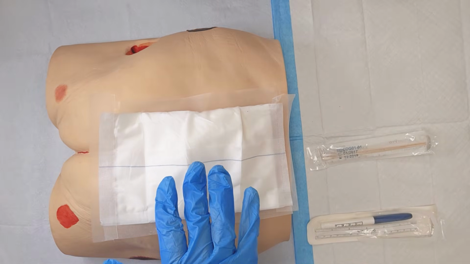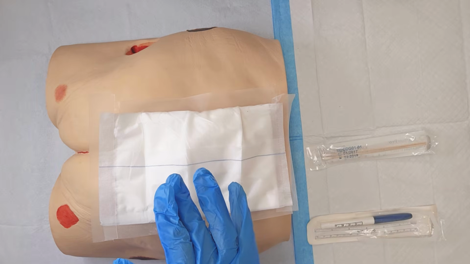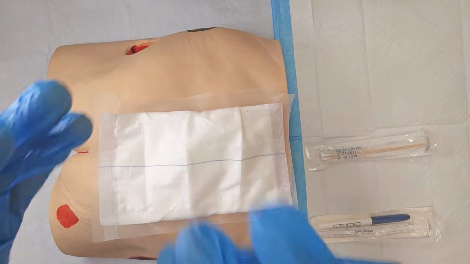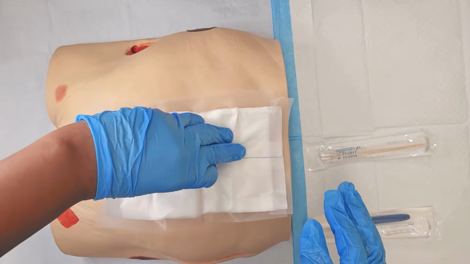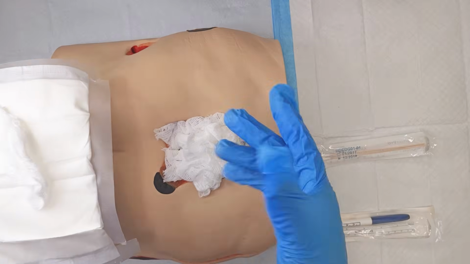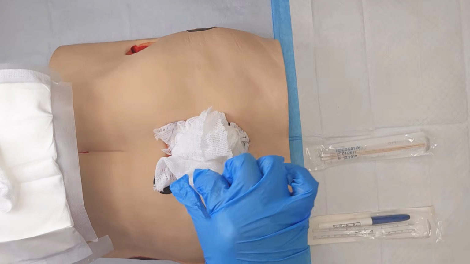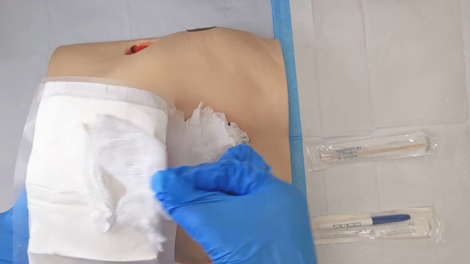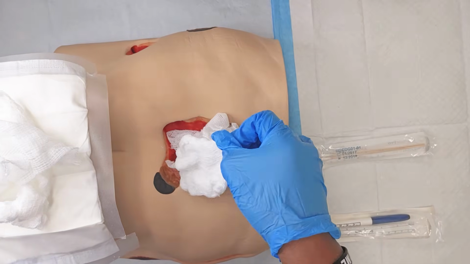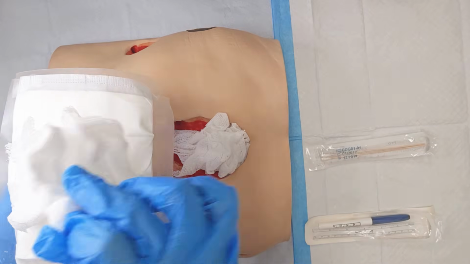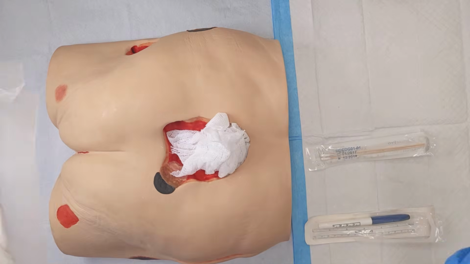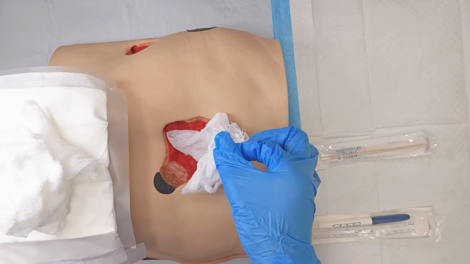Now, once that tape is removed, I can go ahead and then remove the actual outer dressing. So I'm removing that outer dressing, and as I'm removing the outer dressing, I come to the gauze that is used to pack the dressing, and I'm looking at the appearance of the gauze, noting any drainage, such as serosanguinous drainage, which is a mix of blood and clear drainage.